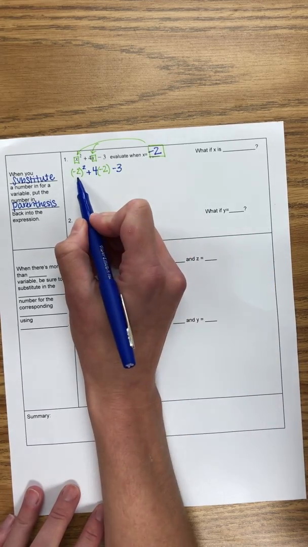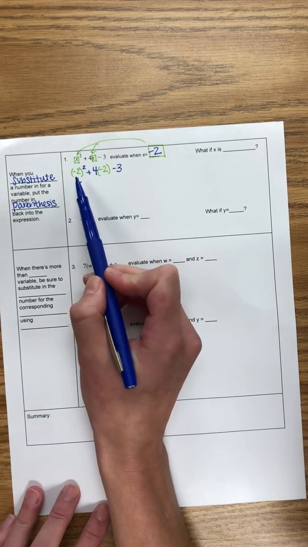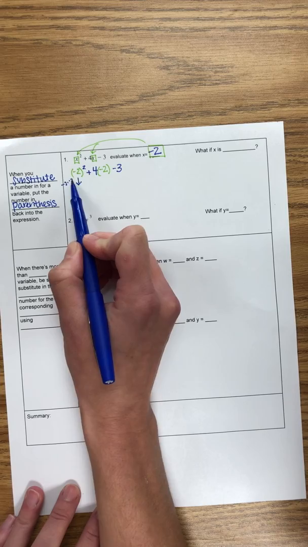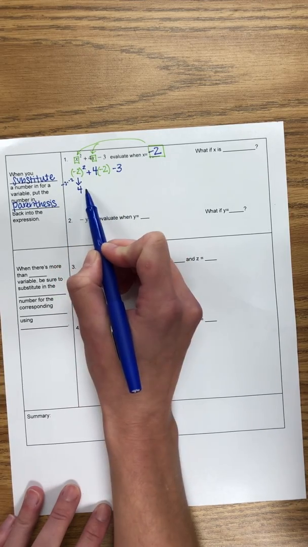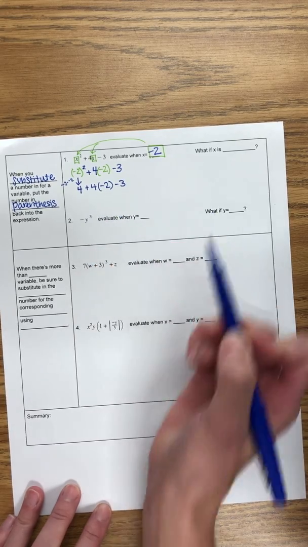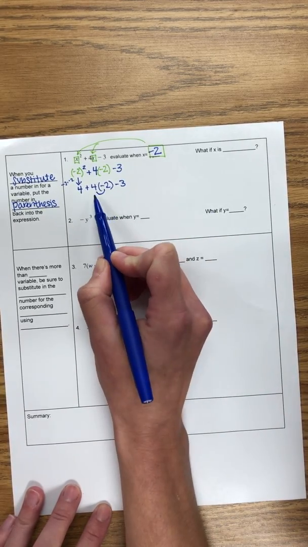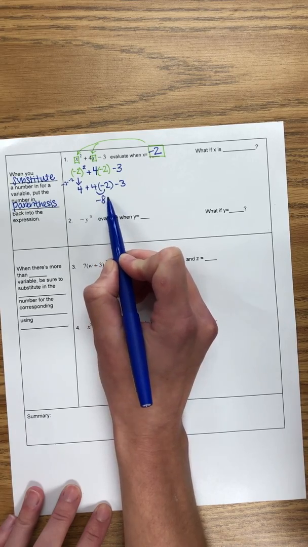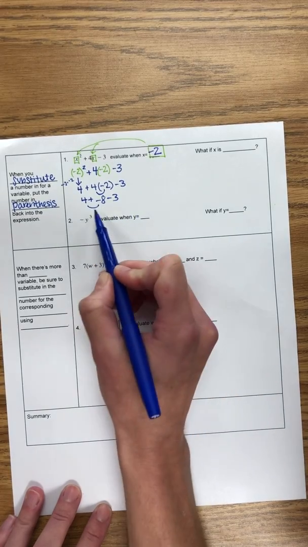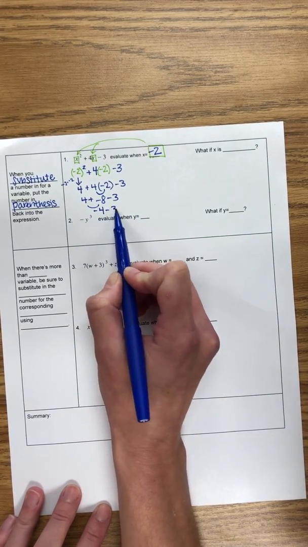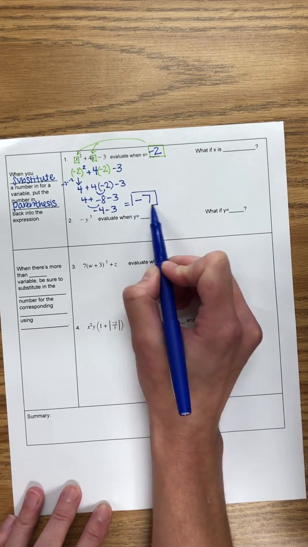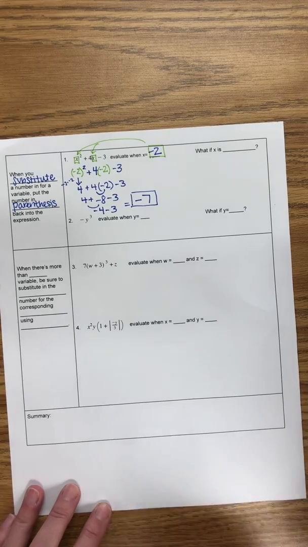We can follow PEMDAS or GEMDAS. And so exponents first, that would be our base is -2, so -2 times -2, which is +4. Keep writing, everything stays. Next we have multiplying, and that gives us -8. Drop down everything else. Adding and subtracting from left to right, we have 4 minus 8 minus 3, which gives us a final answer of -7.